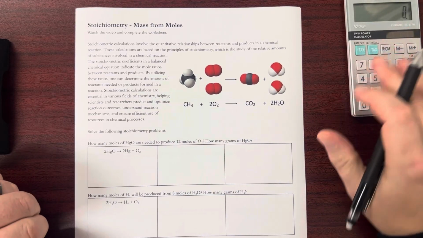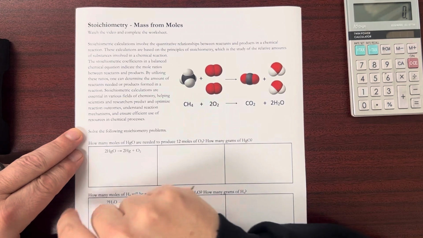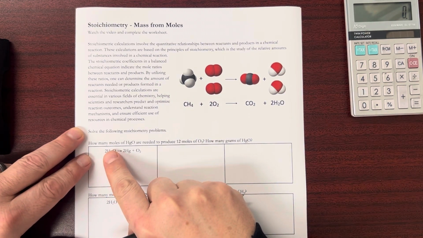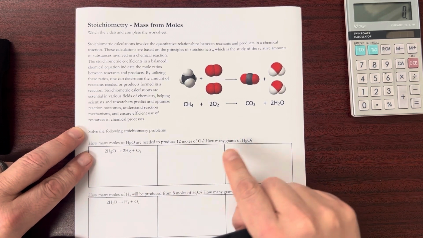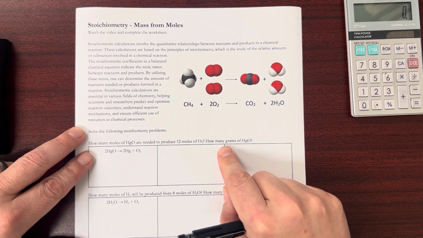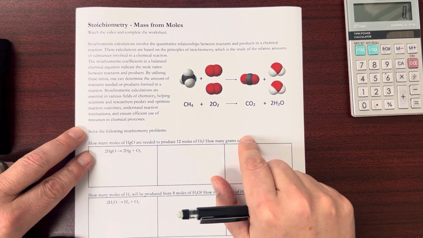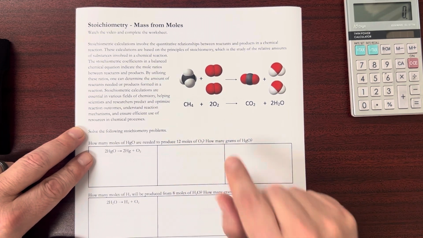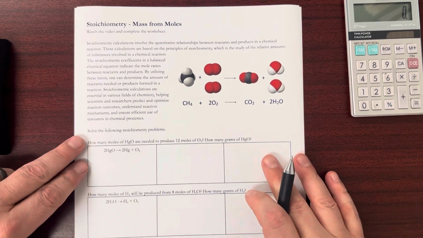Hello. Today I'm going to go over stoichiometry, mass from moles. So we've covered mole ratios, so we're going to have to find some mole ratios here, and then we're going to have to do one more calculation to answer this question going from moles to grams. So let's just get started so we can discuss this.